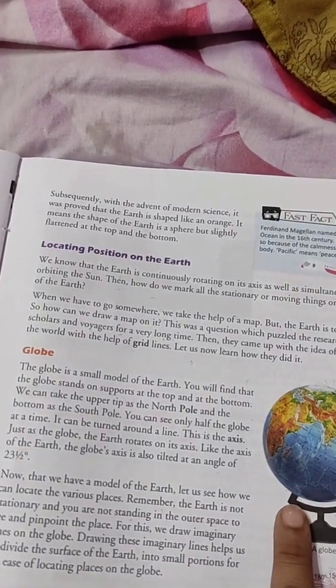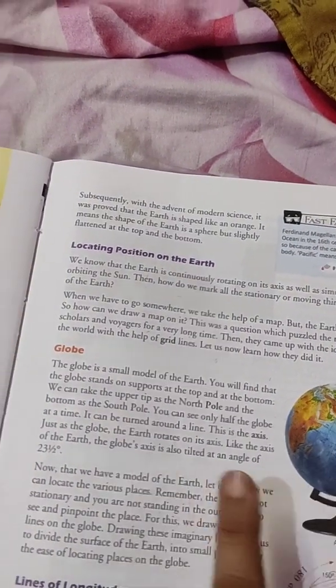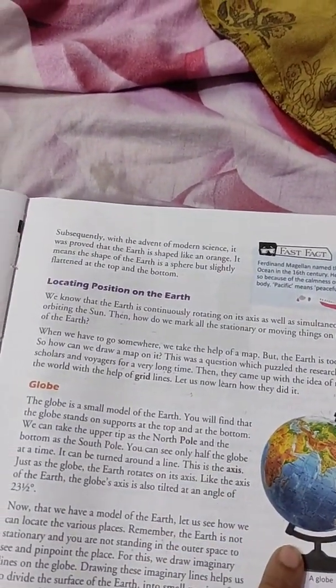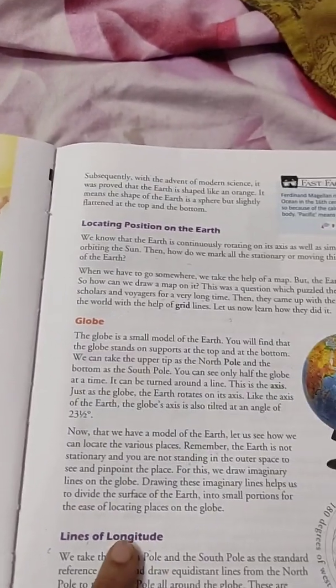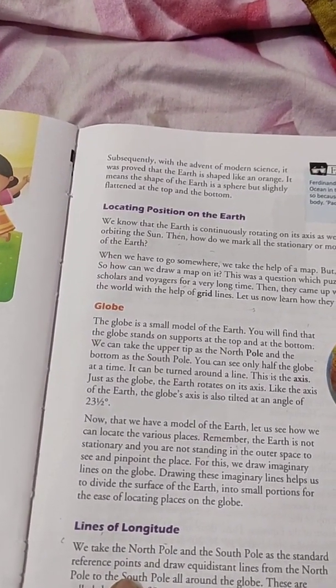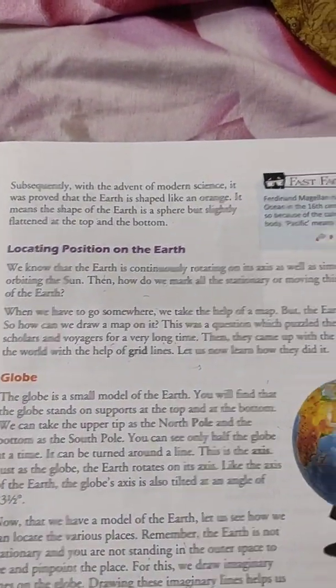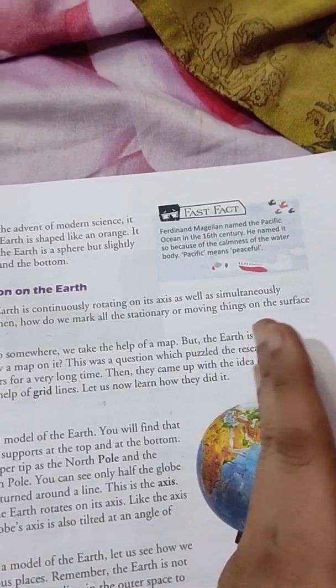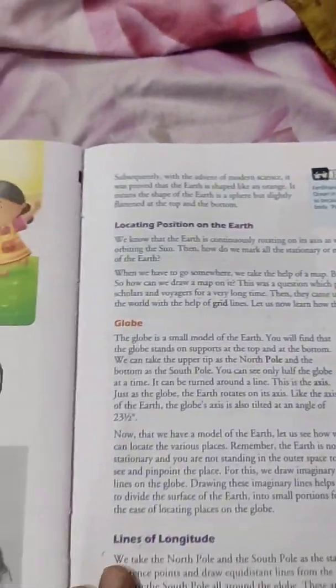We can take the upper tip as the North Pole and the bottom as the South Pole. It can be turned around a line that is its axis. It is an imaginary line. Just as the earth rotates on its axis, like the axis of the earth, the globe axis is also tilted at an angle of 23.5 degrees. It is a little bit tilted. It is not straight.